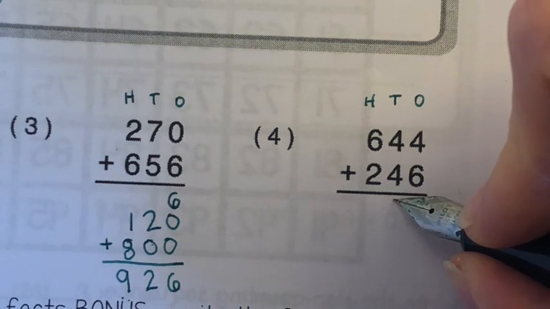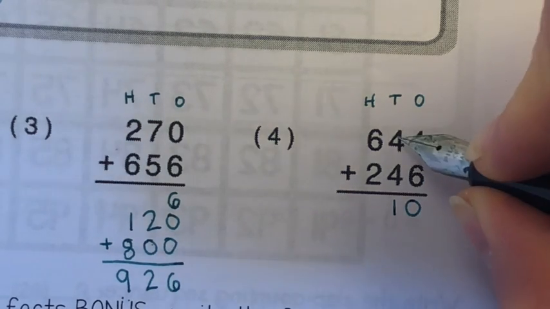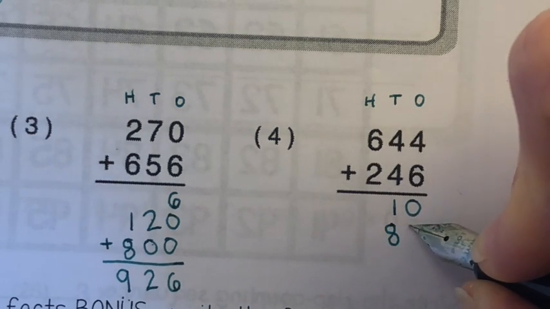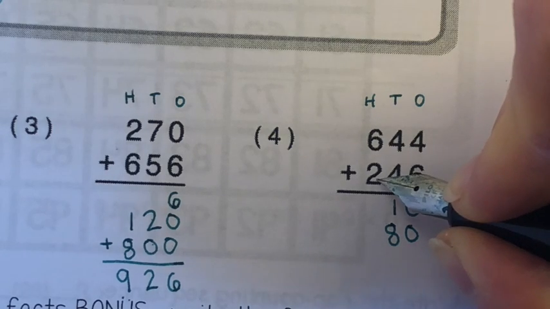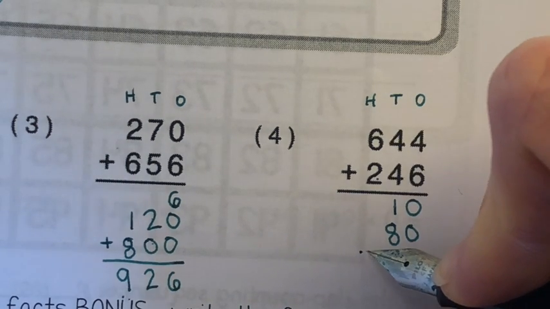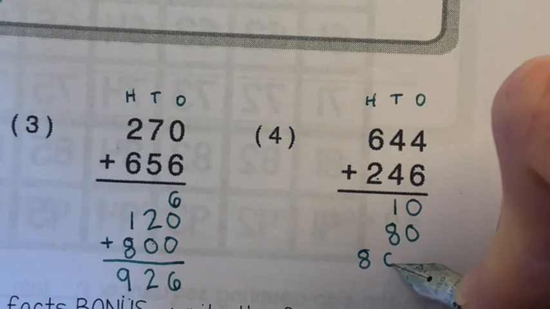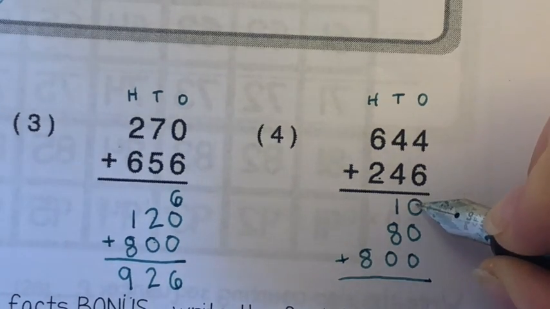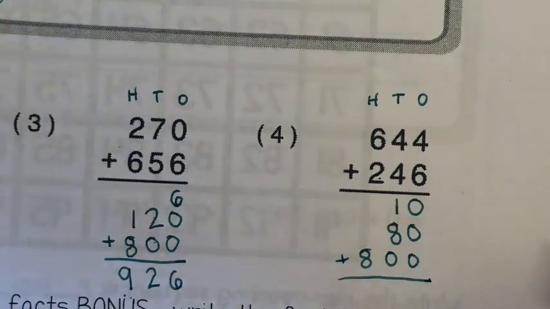Okay, now, I'm going to start because I'm doing partial sums. 4 plus 6 is 10. 40 plus 40 is 80. And 600 plus 200 is 800. And I'm making sure that all my numbers line up. All my numbers, my ones, my tens, and my hundreds, they're all lined up.